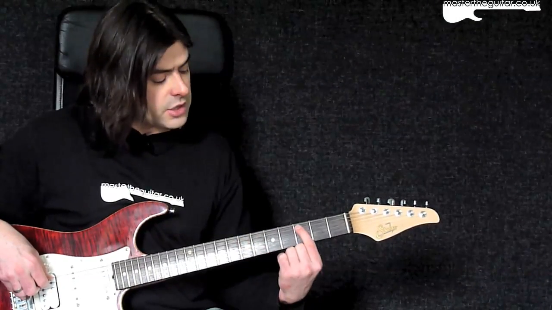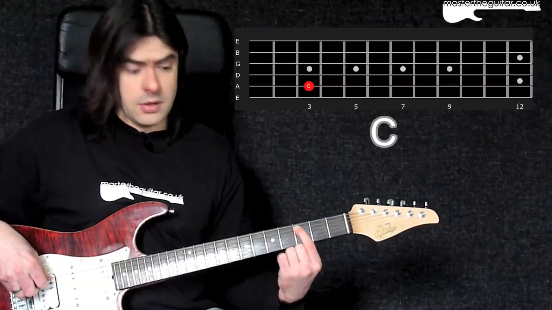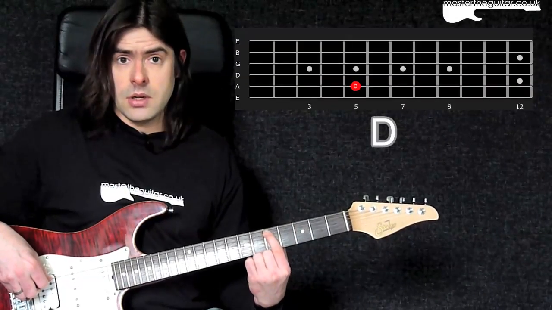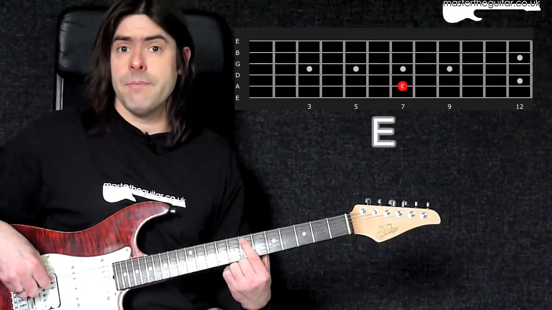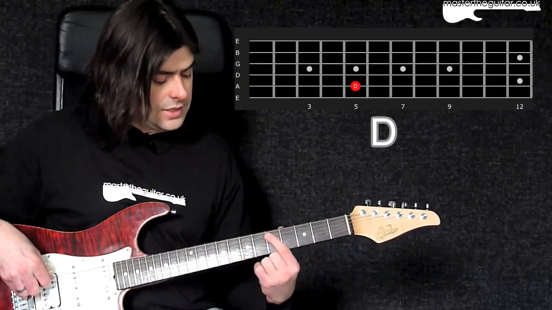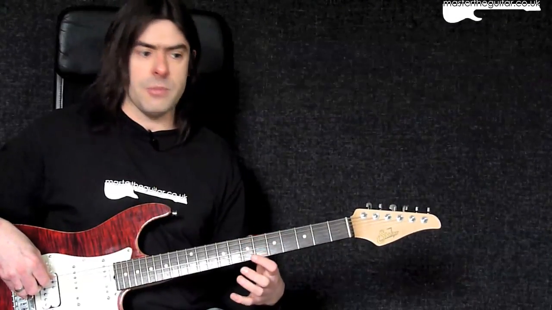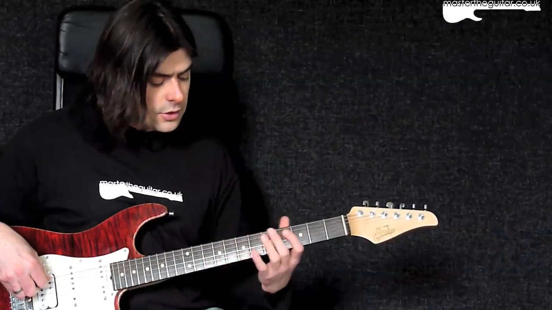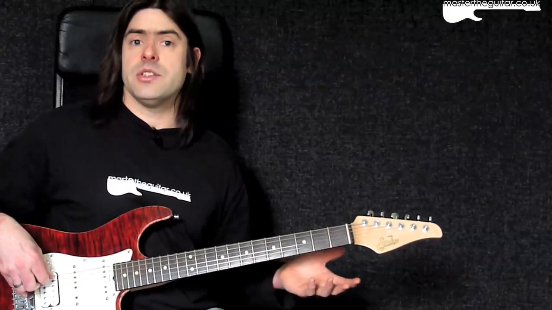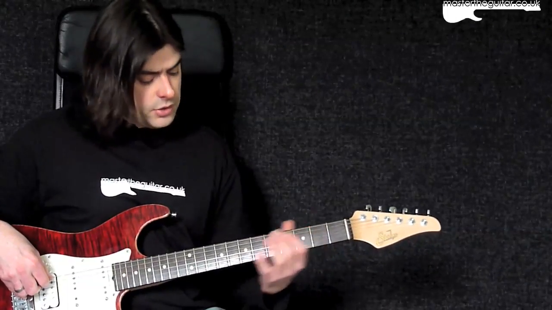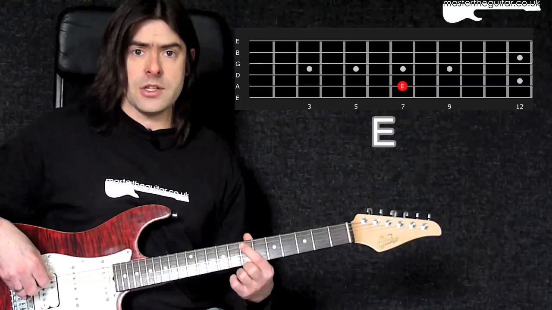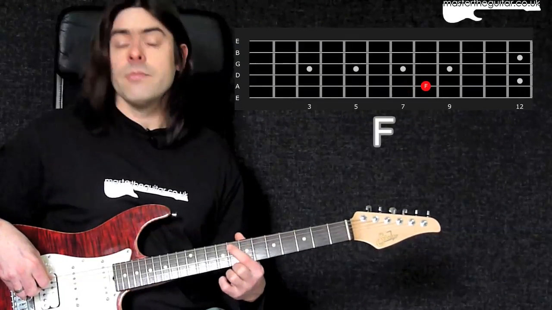So at the 3rd fret of the A string it's a C, then at the 5th fret it's a D, and then at the 7th fret here it's an E. So it goes C, D, E. And that's quite handy to remember. As I said, you can start from there to work out others. For example, if I needed to know where F was, if I knew that E was here, I know F is right next to it, so I just go up 1 fret.